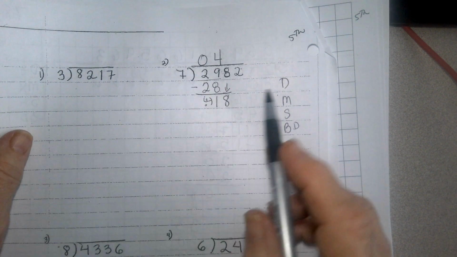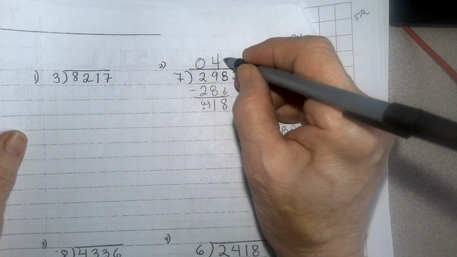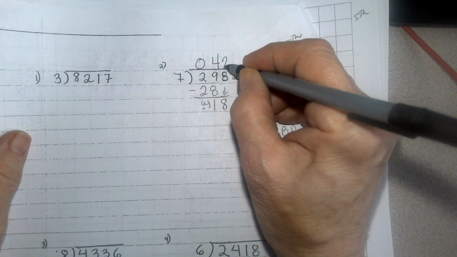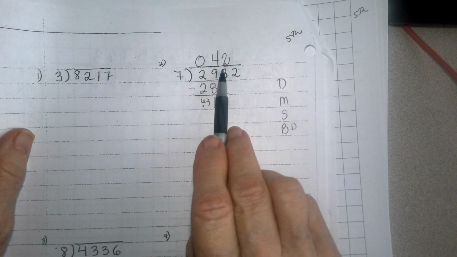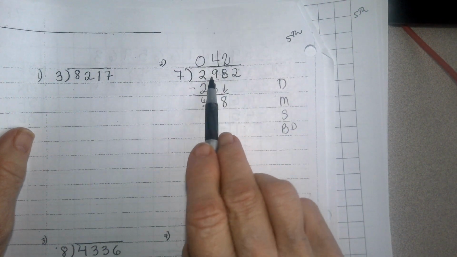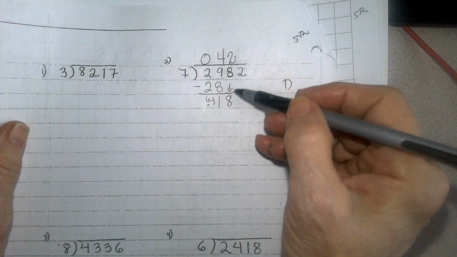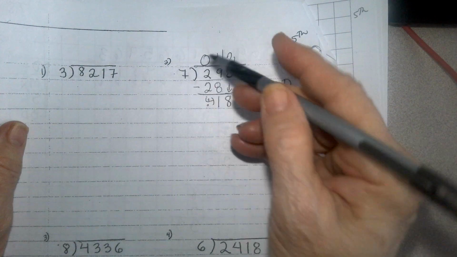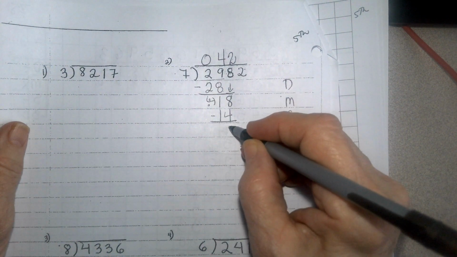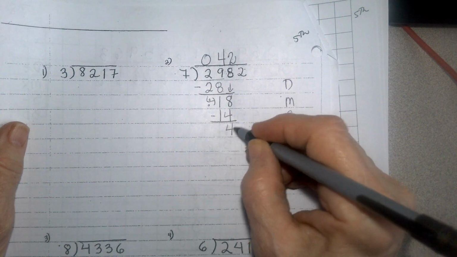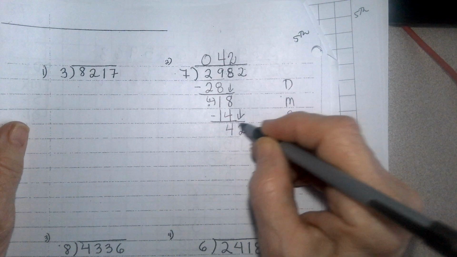So daddy, it's a division. How many 7s in 18? 4? No. 2. 2 times 7 is 14. That's as close as we're going to get. So everything, again, everything better be perfectly over these numbers. That 2 should not be in between the 9 and the 2. This is where you have problems in math, if you don't keep it aligned. So we're at mommy multiply. 2 times 7 is 14. Sister subtract. 4. Brother bring down. 42.